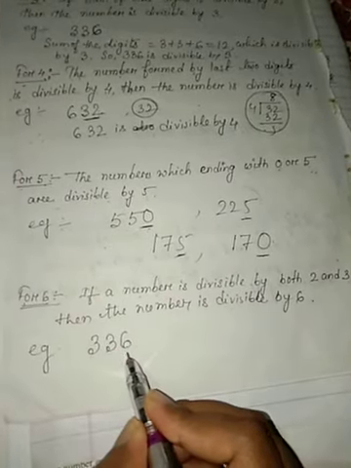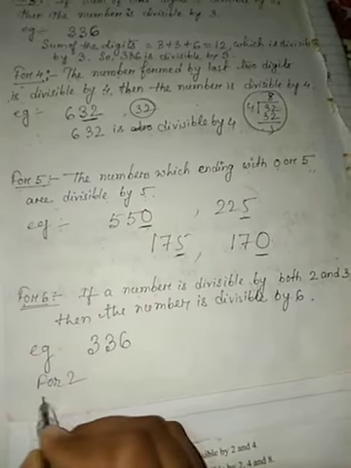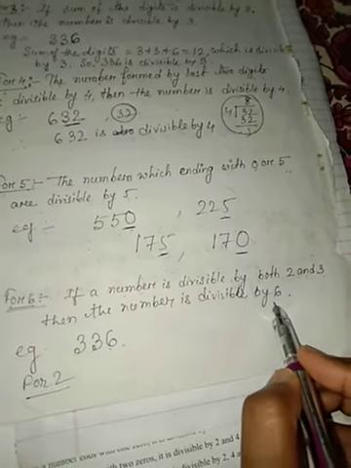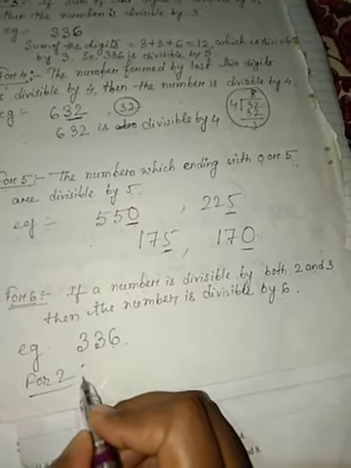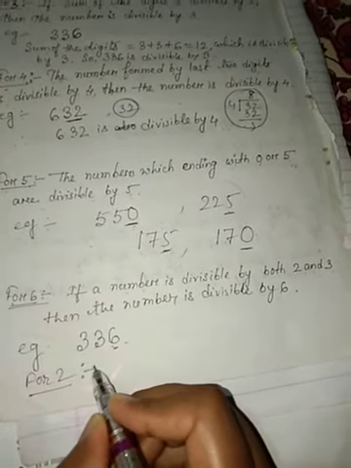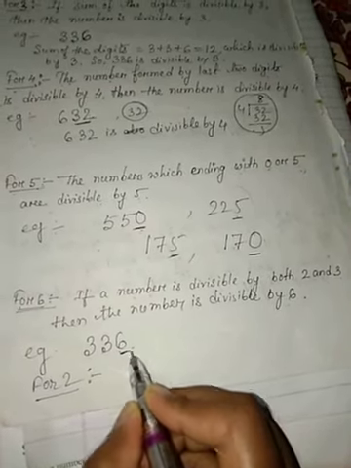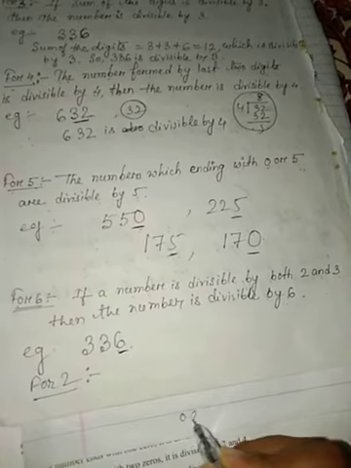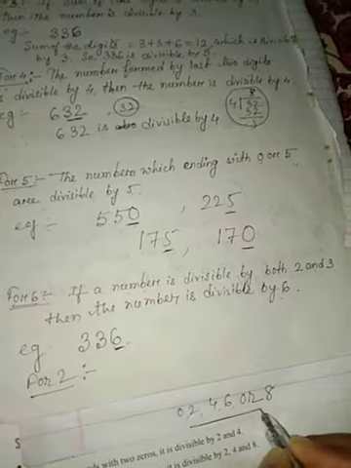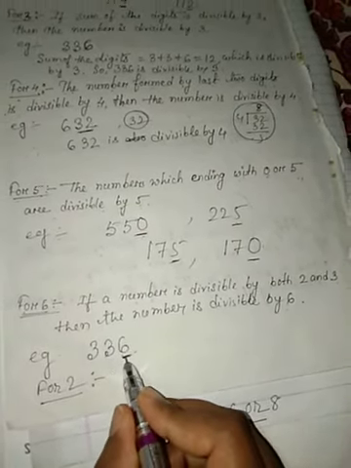First we check for 2. The condition is if the number is divisible by both 2 and 3, then the number is divisible by 6. A number ending with 0, 2, 4, 6 or 8 is divisible by 2. Here the number is ending with 6, so it is divisible by 2.